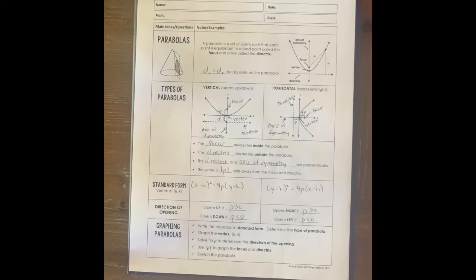This video is over parabolas, graphing and then writing equations of parabolas. A parabola is a set of points such that each point is equidistant to a fixed point called the focus and a line called the directrix. Okay, D1, which is distance, equals D2 for all points on the parabola.